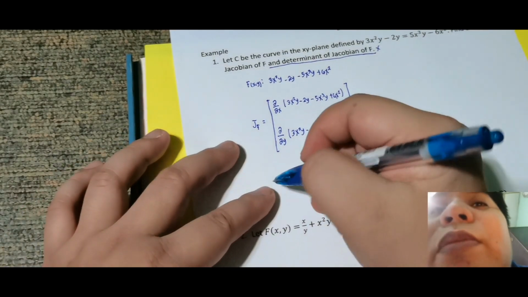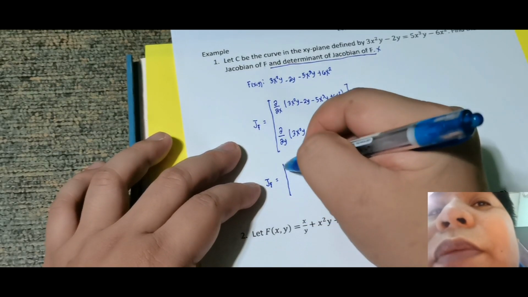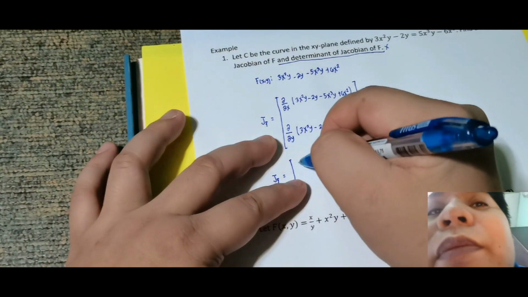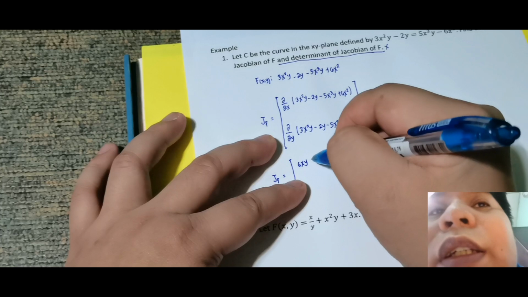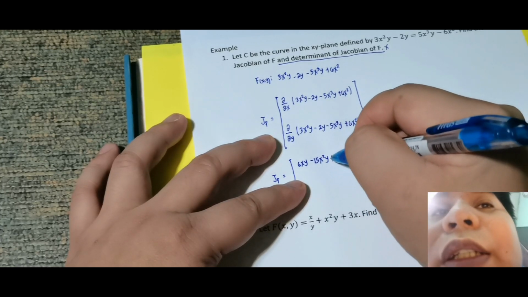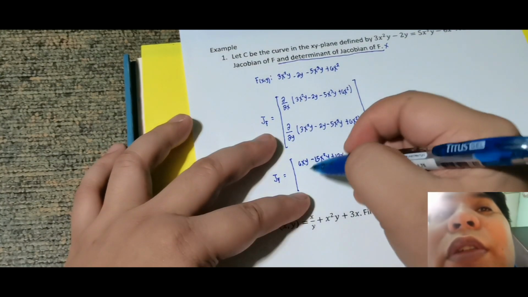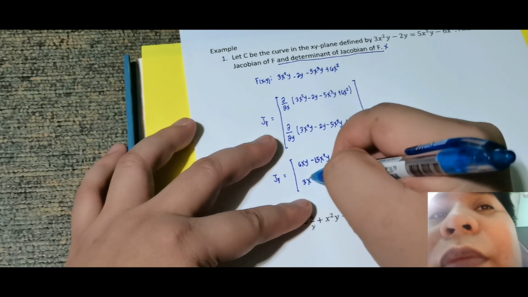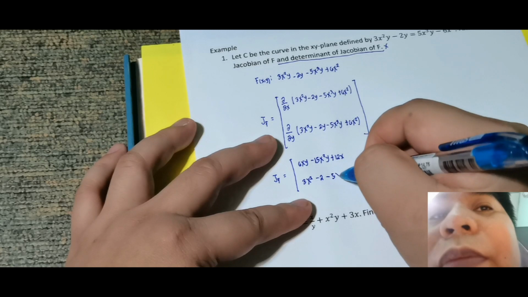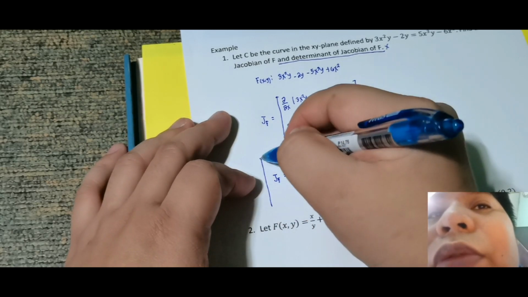So therefore, what is the Jacobian of f? The Jacobian of f is simply equivalent sa, so that is a 2 by 1 matrix, which is 6xy minus 15x squared y plus 12x. Next, with respect sa y, itong 3x squared sa ilalim, so that is 3x squared minus 2 minus 5x cubed, then cancel na lang yun. Okay, so therefore ito yung kanyang Jacobian.